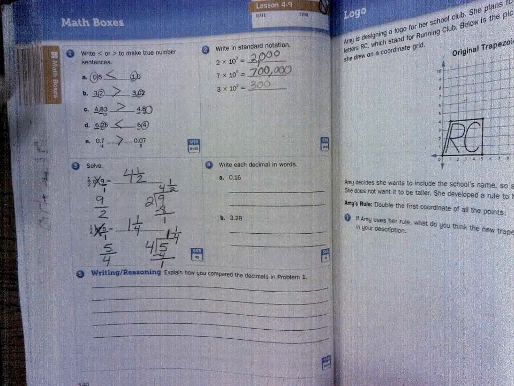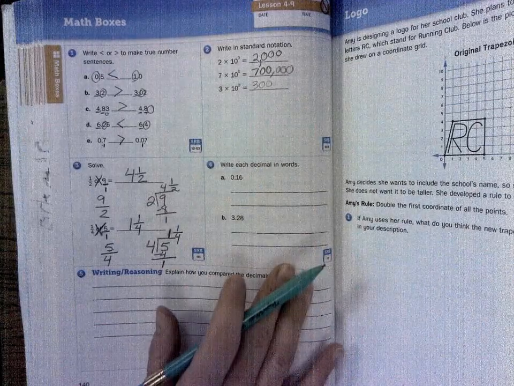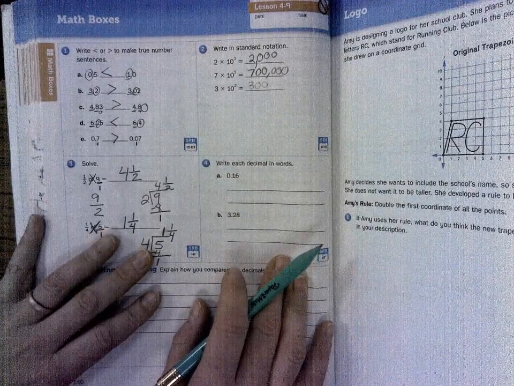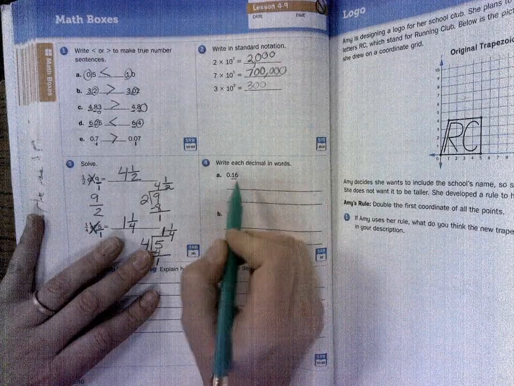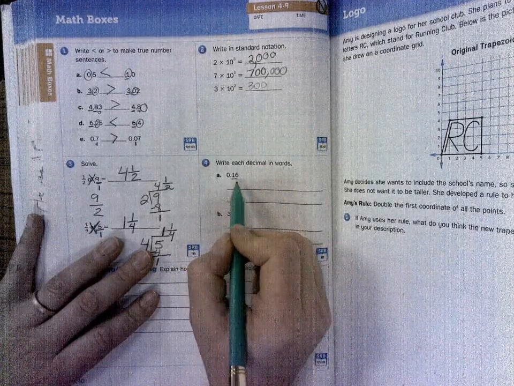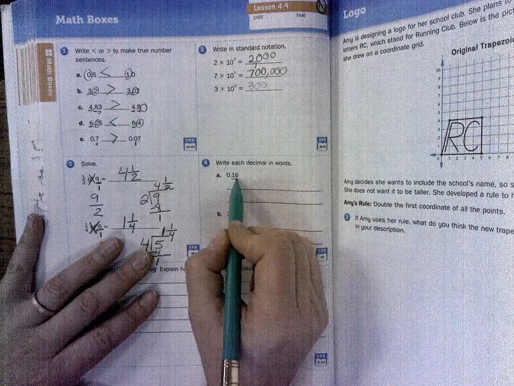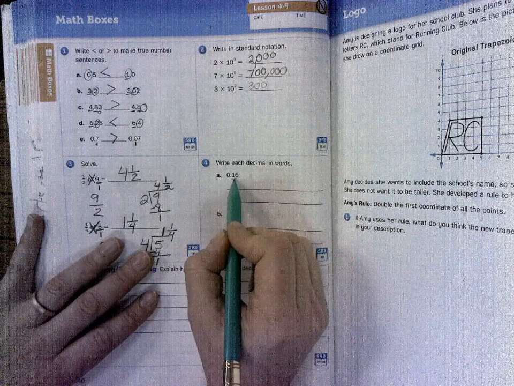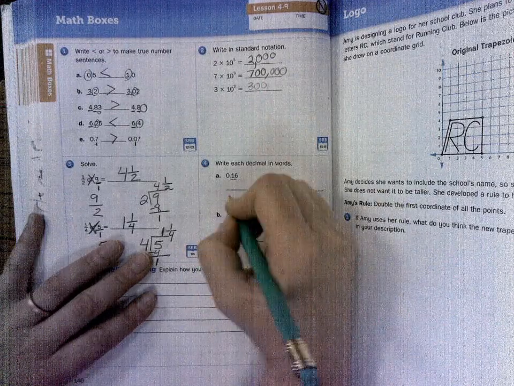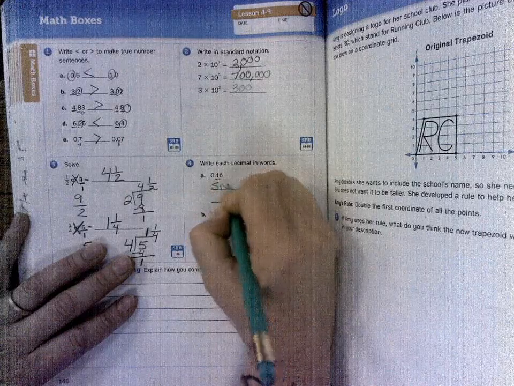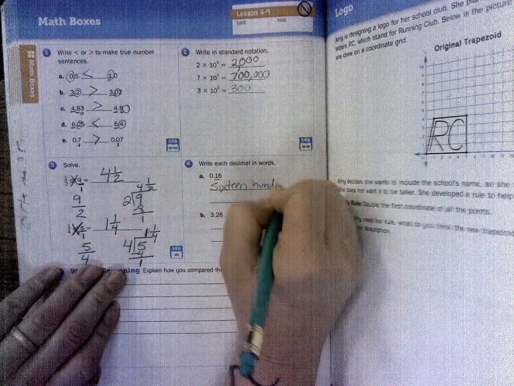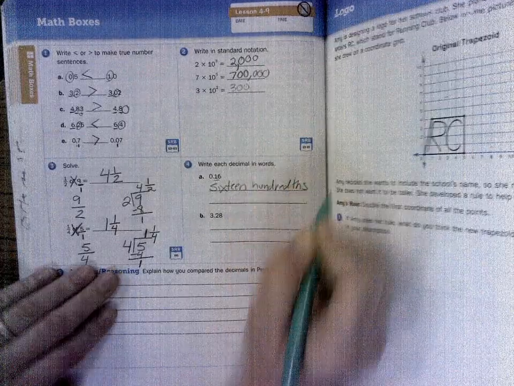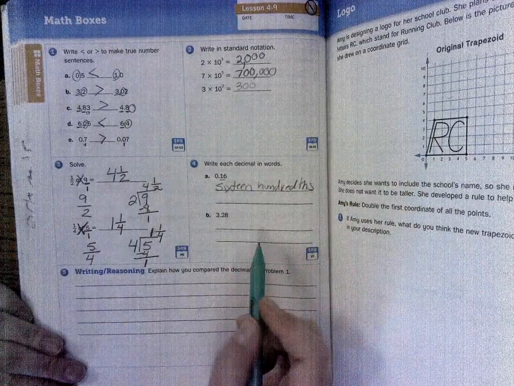So write these numbers in words. I always like to say the number first before I write it in words. This number here is 16, and the smallest value is hundredths. So I say this number 1600. So I'm going to write that out. $1600.